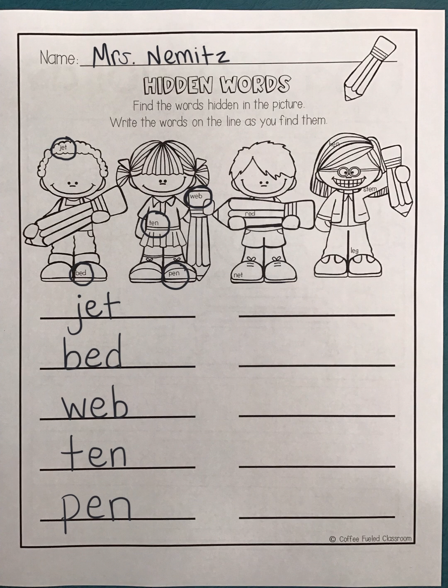Our next student over is holding a pencil, and I see the word red. R, e, d, red. On his shoe, I see the word net. N, e, t. Please write net. N, e, t, net.